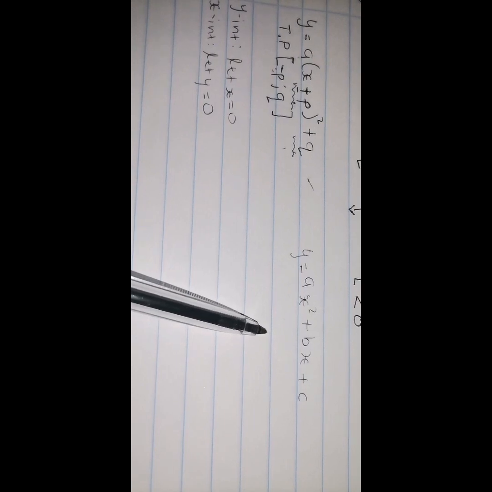This is another form of the quadratic function. To change from this form to the other one, you ought to complete the square. I'll show you in a short space of time how you complete the square.